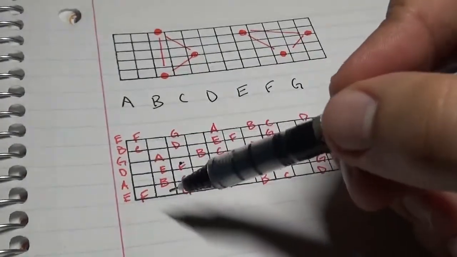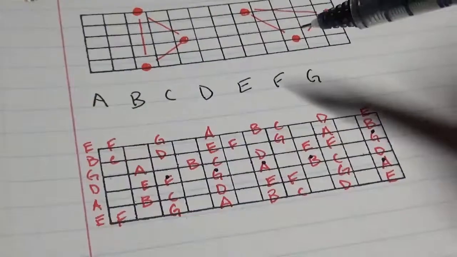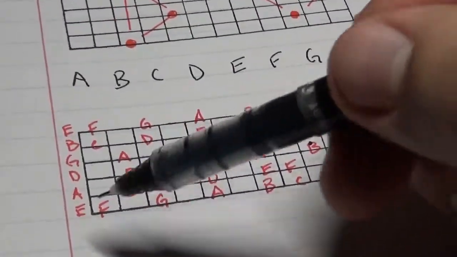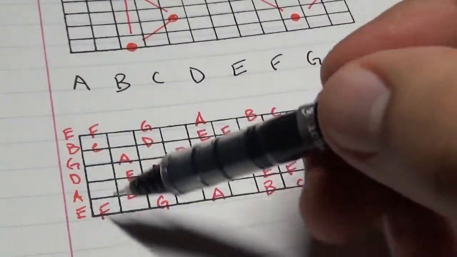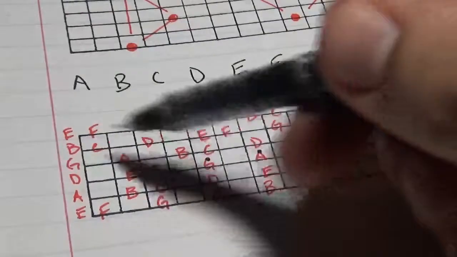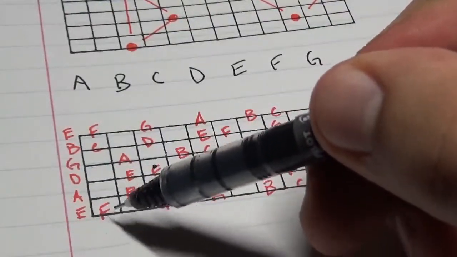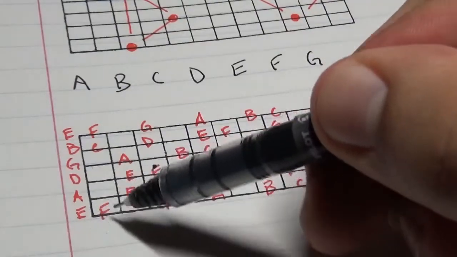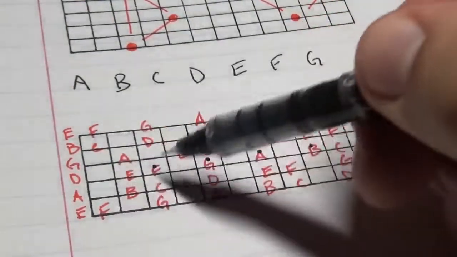Now the idea is that when you pick up your guitar, maybe I should zoom in on this. When you pick up your guitar or do a diagram like this, the idea is not speed. You don't want to sit down and pick up your guitar and go F, F, F, F, F, over and over like that. No, the idea is that you're just trying to memorize where this F is at, where this F is at, and where this F is at in relation, right?